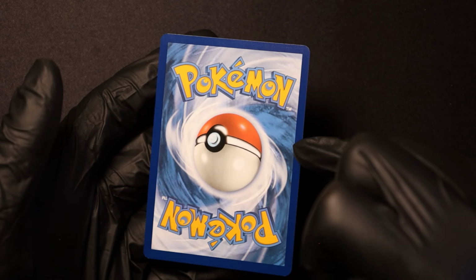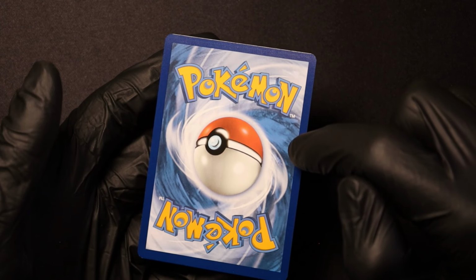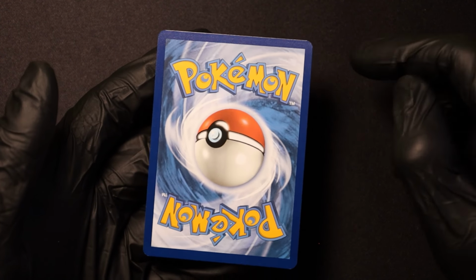I'm just now noticing this looking back at it. So it is easy to miss these small details, especially if you're not paying incredibly close attention. So that's another ding on this card.